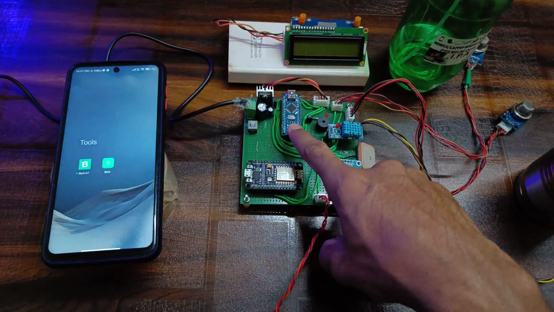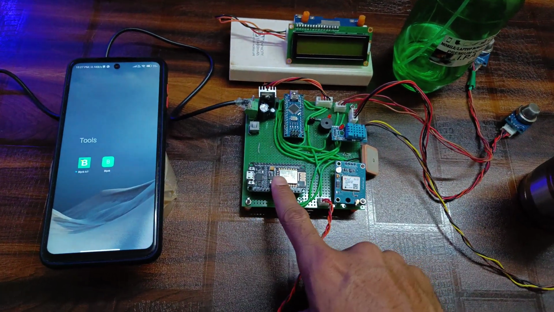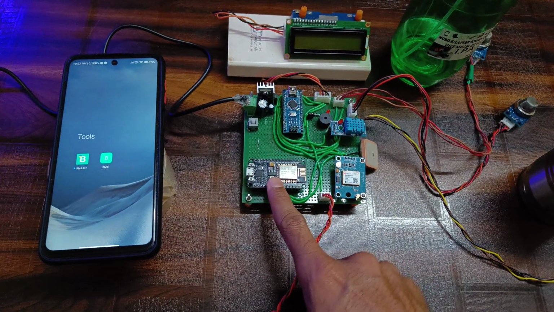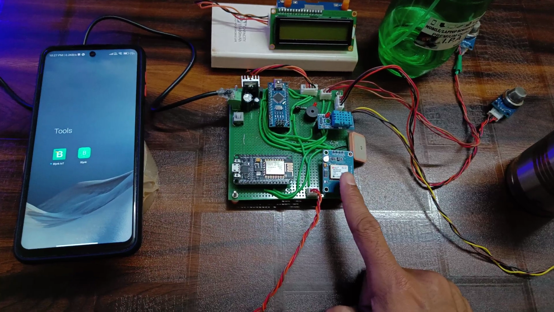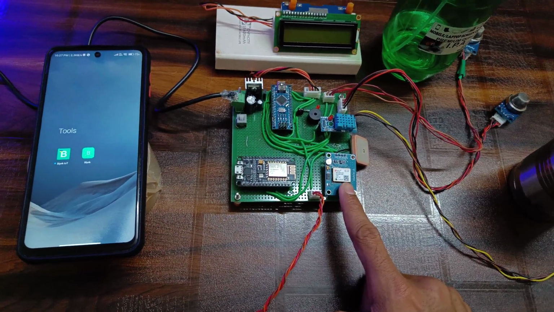This is the main control Arduino Nano, IoT purpose for ESP8266, GPS module NEO-6M.